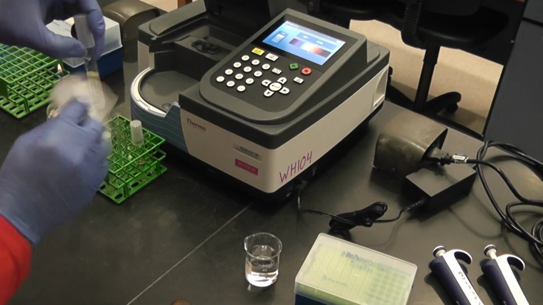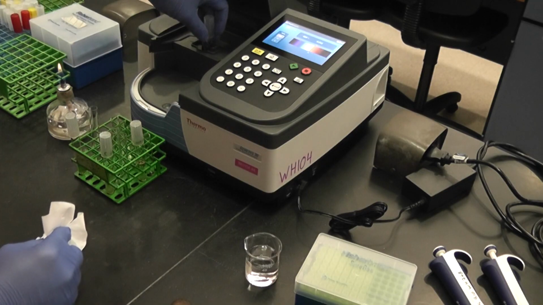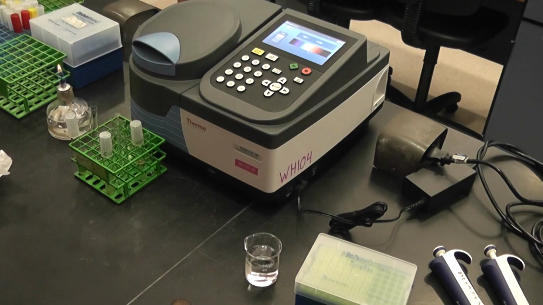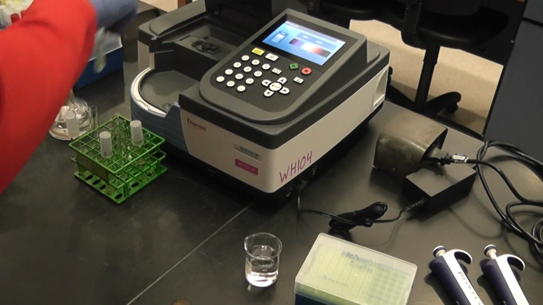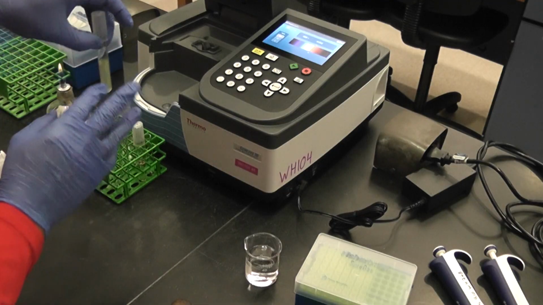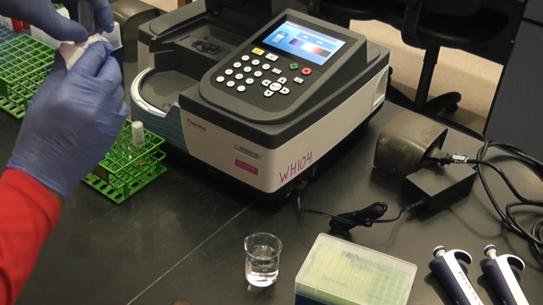The next one has 500 microliters in it. It reads absorbance 0.240. Pull that one out. The last one has 1,000. Wipe it.